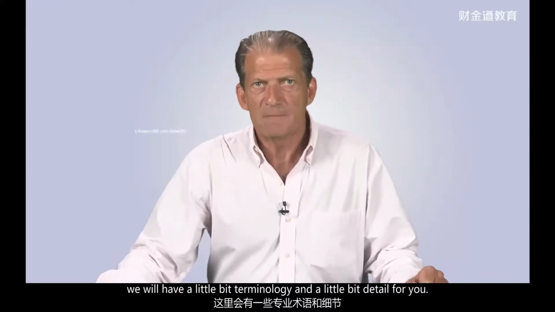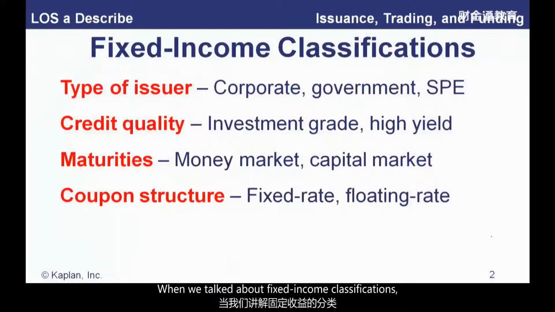When we talk about fixed income classifications, sometimes they are by type of issuer. They'll talk about government bonds versus corporate bonds or agency bonds or SPE, securitized debt securities. They can be split also by the credit quality. We talk about investment grade bonds versus high yield bonds, which is a nice term for junk bonds or highly speculative bonds.